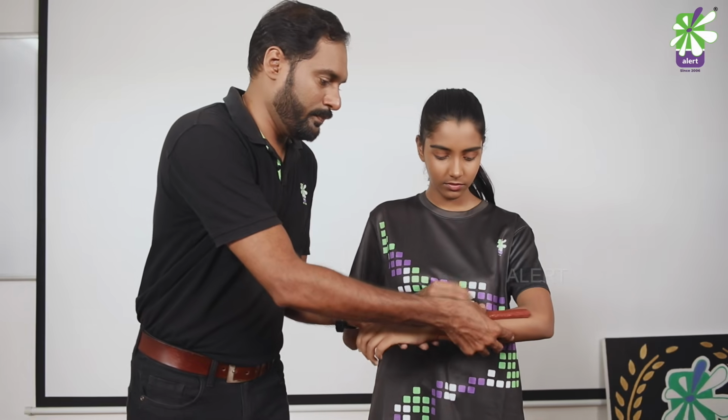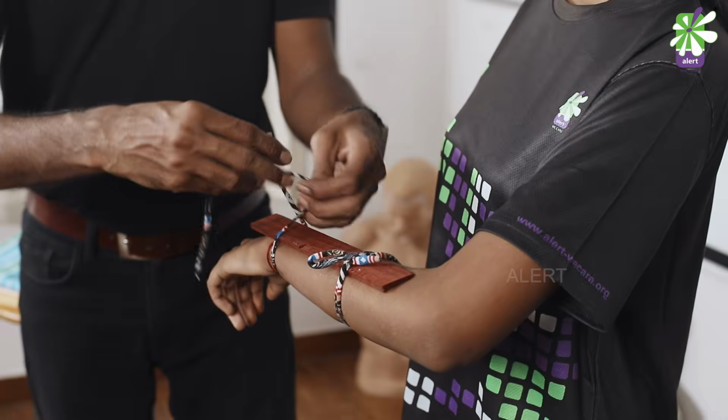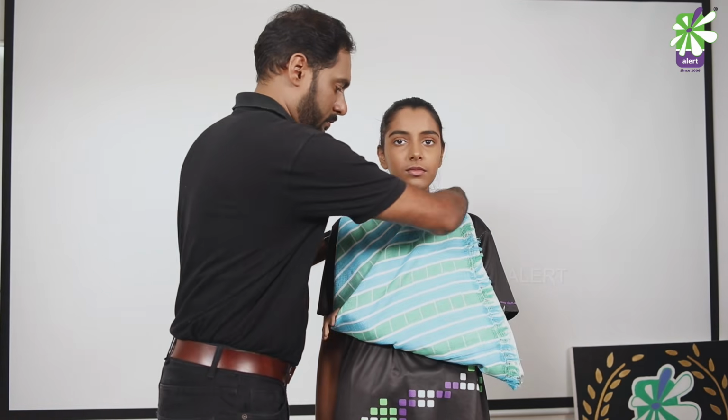To further support the broken bone, place a ruler or scale or rolled newspaper under the broken arm and tie it along with the sling.